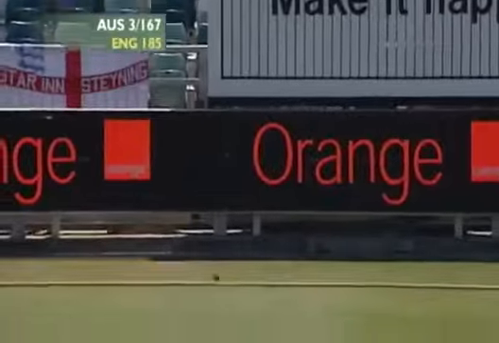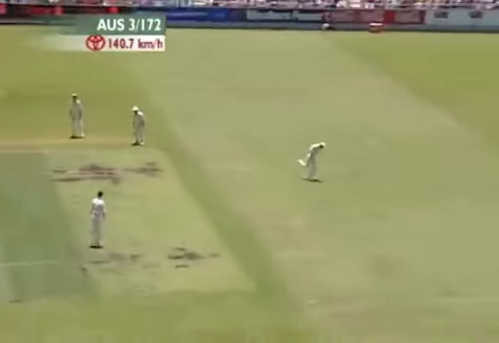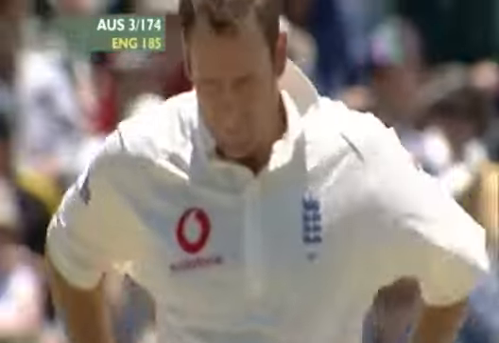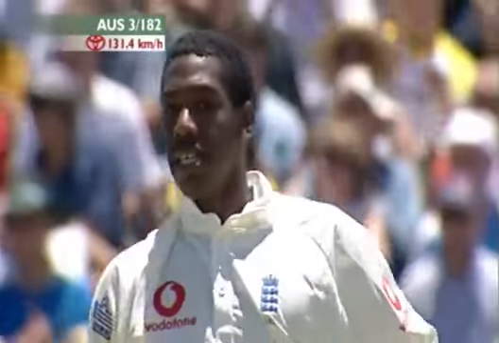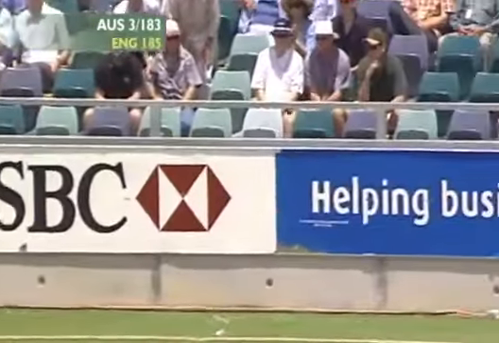Hit the gloves. That will be 4 runs. Well, that's 4. Craig White has gone around the wicket, started with a full toss. That's 4 more. It's too short. Too short and too wide.